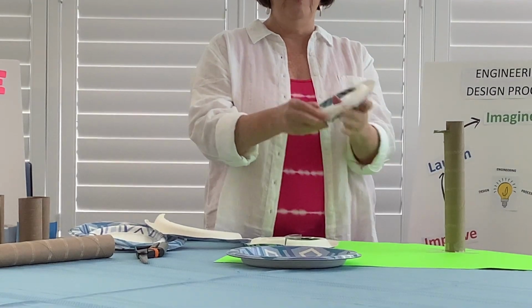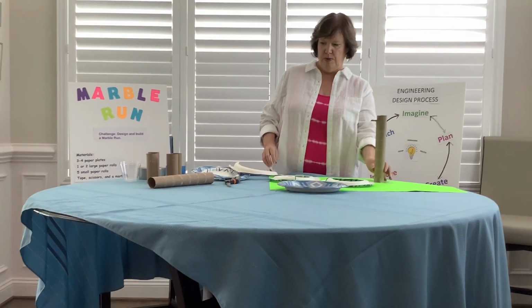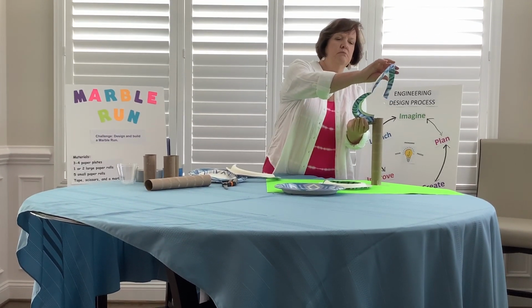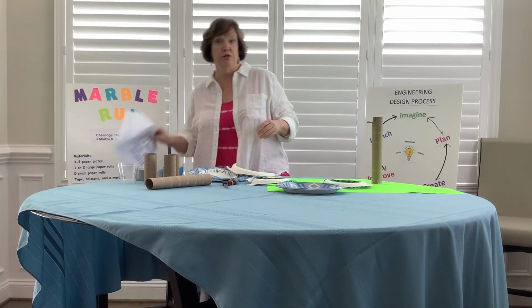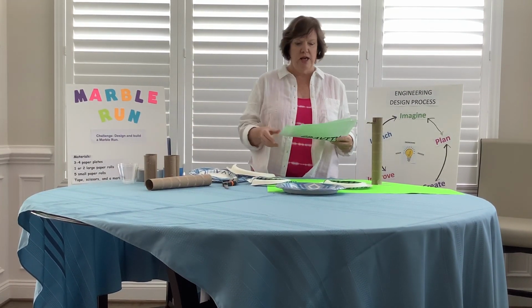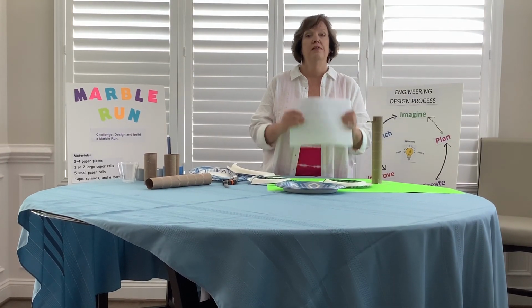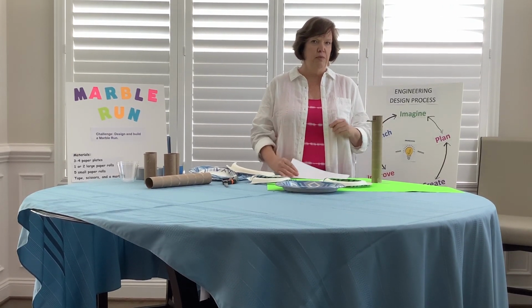Before we go any further, let's talk a little bit about science and how this is going to work. Now, if my track goes up, am I going to be able to get the marble to flow down? Well, you are not using any forces today. You're only using forces that we find in the world. So there's two major forces we're going to be working with today.